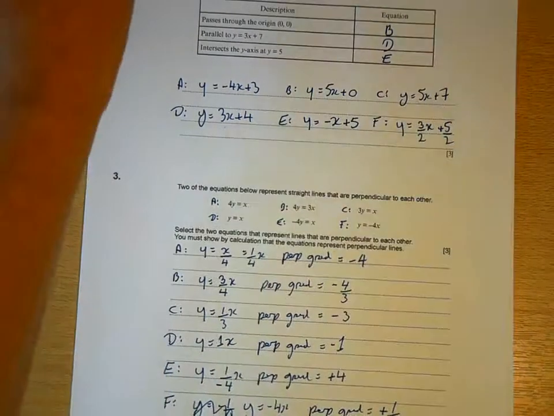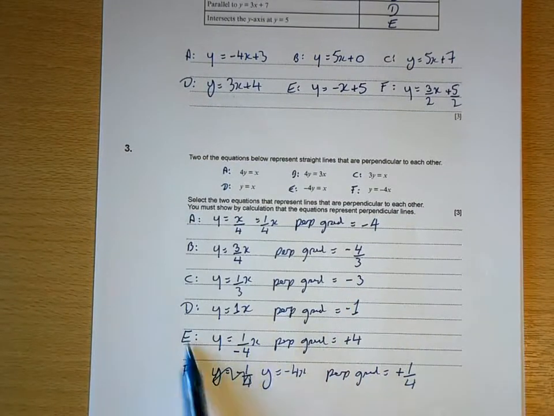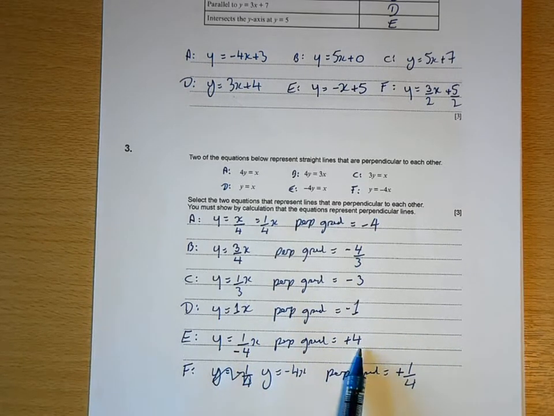None of them have. This one, negative 3. Nothing's got a gradient of negative 3. Negative 1, nothing. Plus 4. Nothing's got a gradient of plus 4.